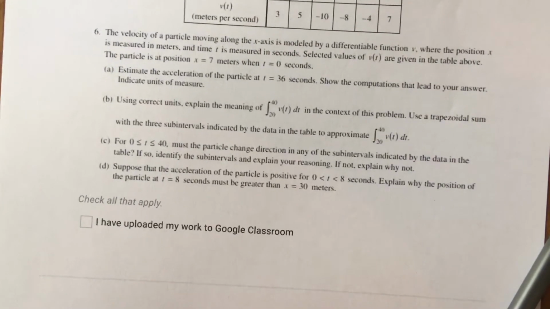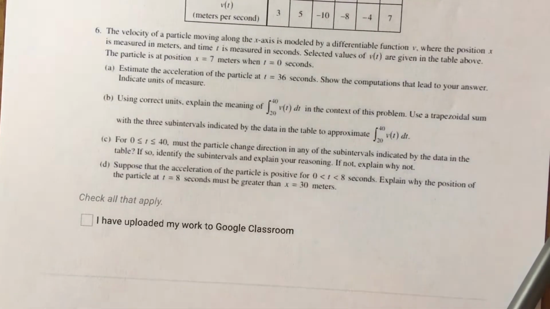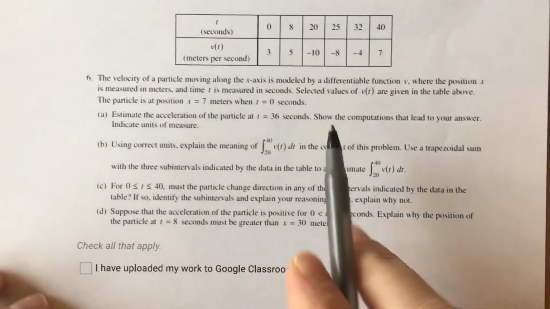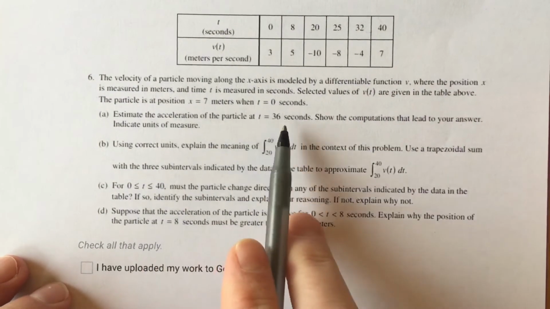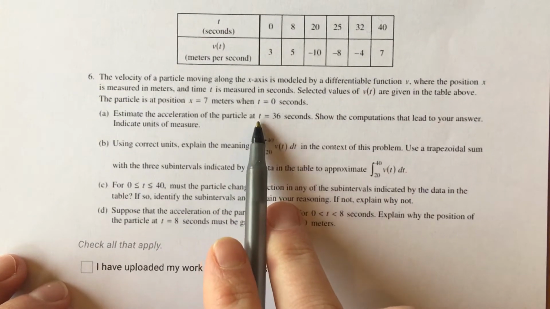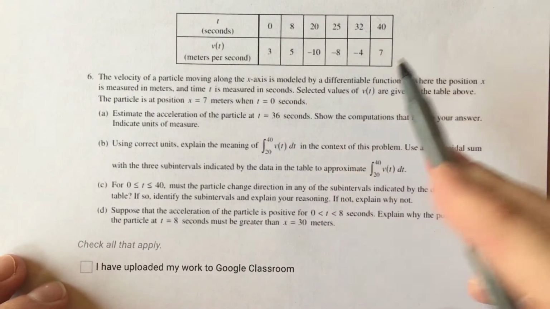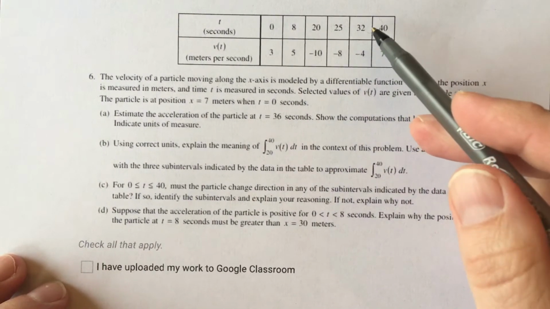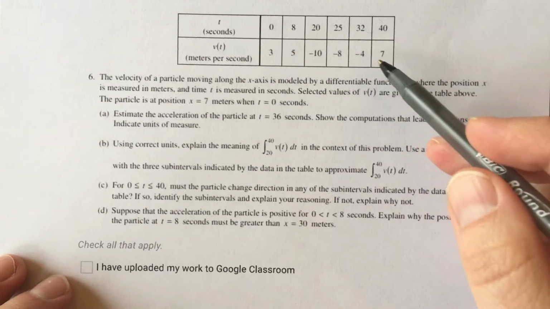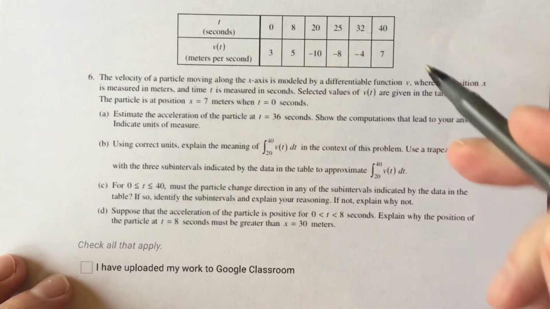All right, this is the second free response problem from review day 7, and it gives us a table of values of velocity. First thing they want to know is what's the approximate acceleration at 36 seconds. So that's happening right here. Hopefully you're familiar with that. We're just going to find the average rate of change before and after it.